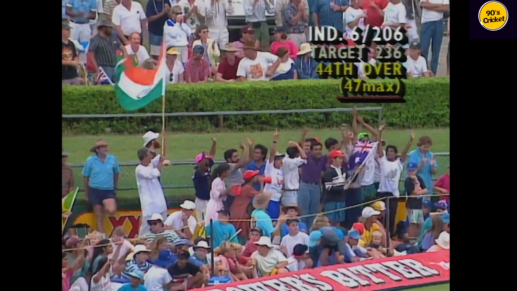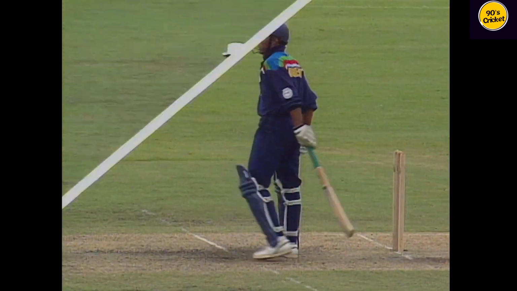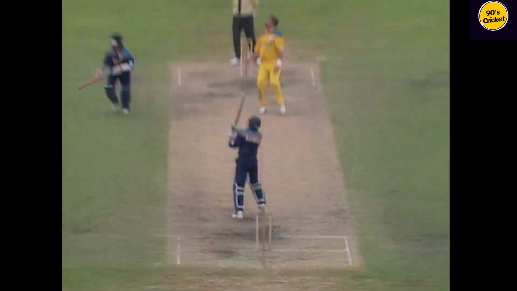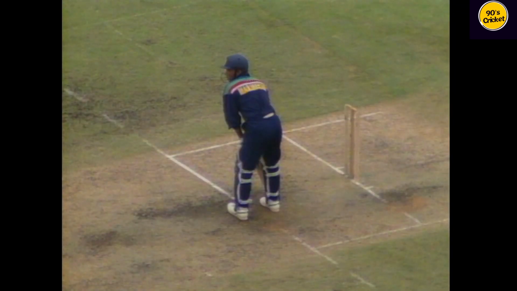This is what the Indians needed to do. Sweat off on the slower balls. Merv Hughes bowls them. Steve Waugh bowls them. There's the leg spinner. Good night, Mr. Spalding. Well, that's what's needed.